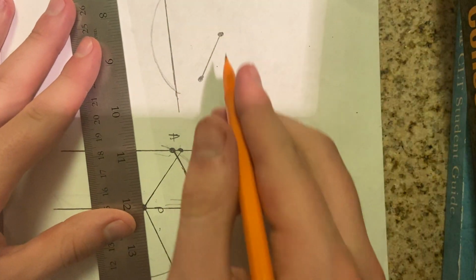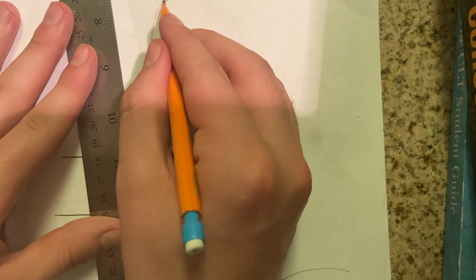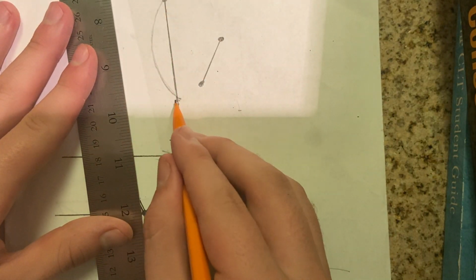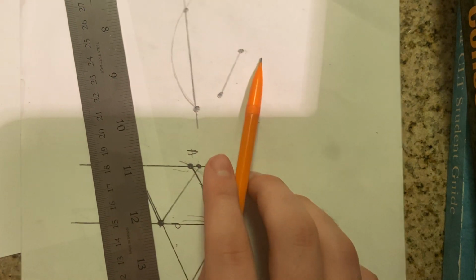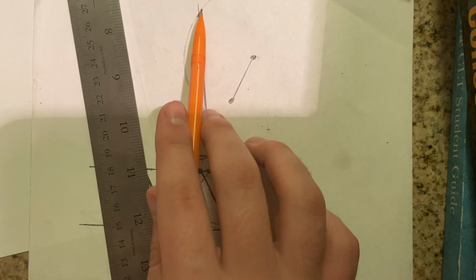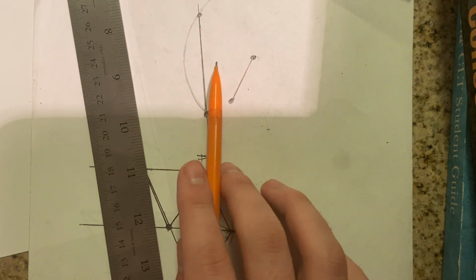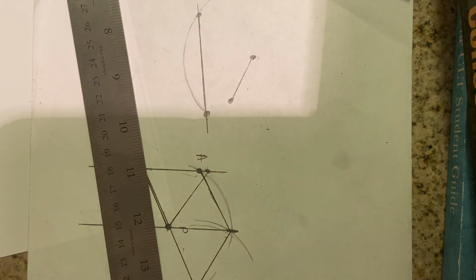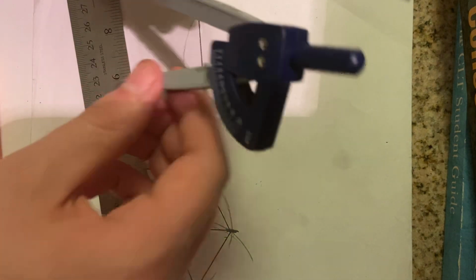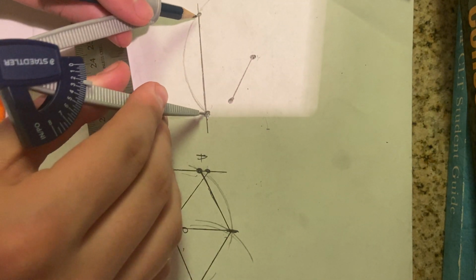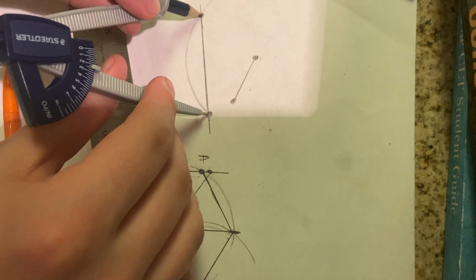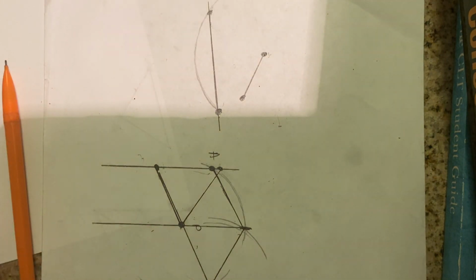Okay, and the point of doing that is because now we have these two points, which are the midpoints. If we take the midpoint here, let's go ahead and do that, just like we already know how to do. So we're going to set our compass equal to the length of these two points. Move the ruler.